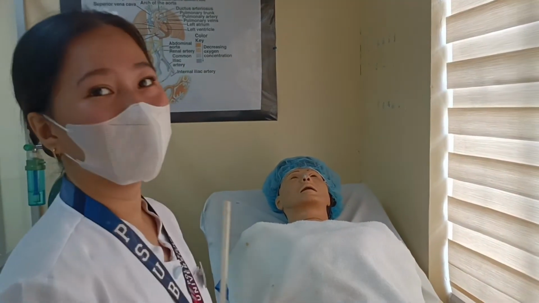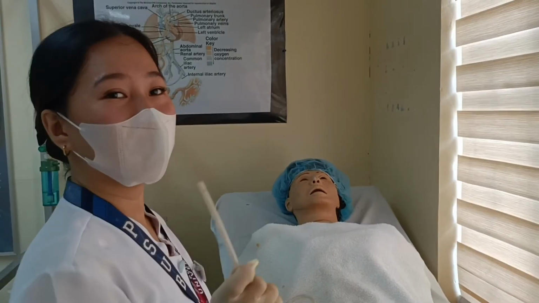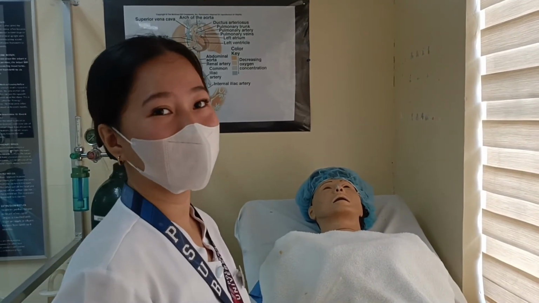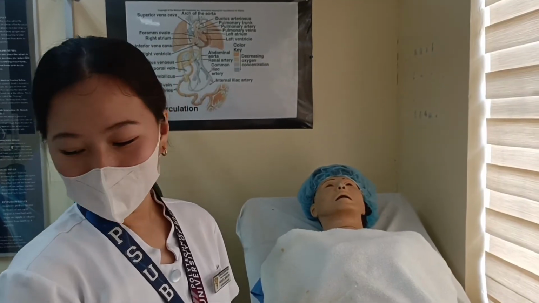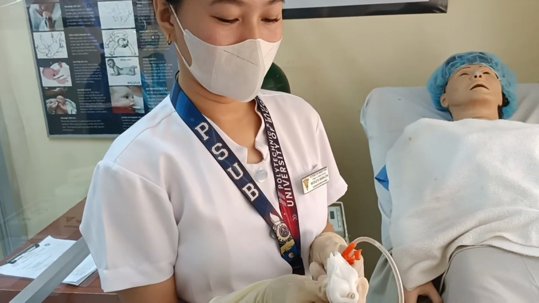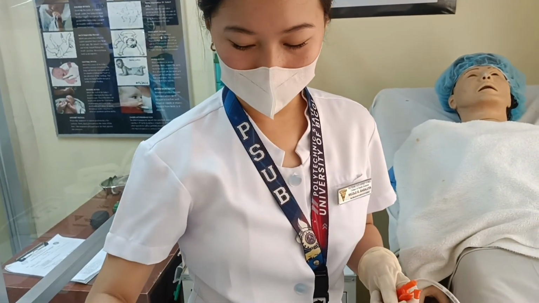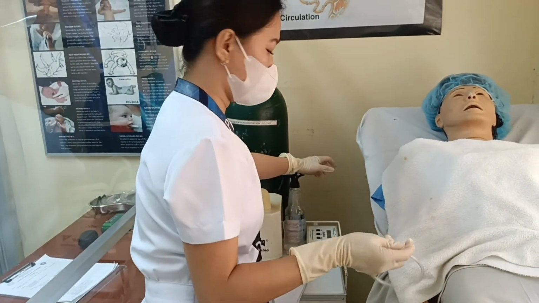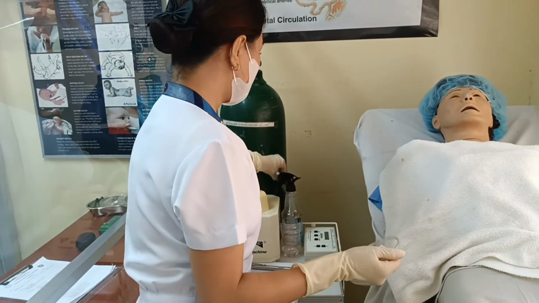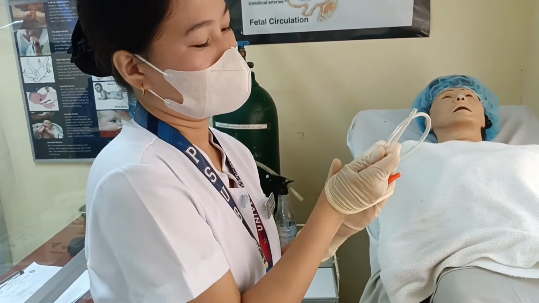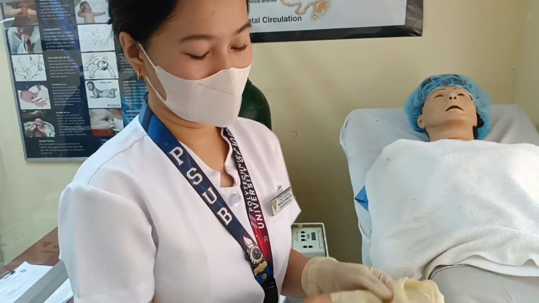Then, if ever na may natirang secretions, pwede nating ulitin yon, basta may interval na 20 to 30 seconds. So, after that, we are going to wipe the catheter. Let's assume that this is sterile. Then, discard. So, remove. Then, we are going to discard.